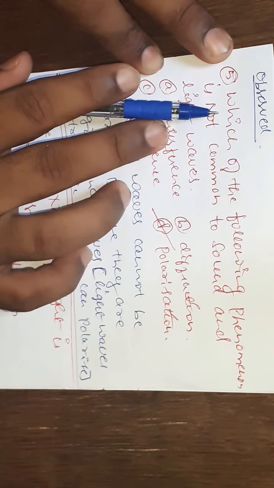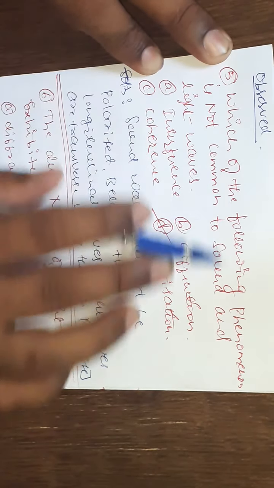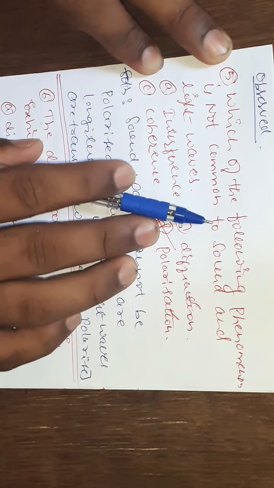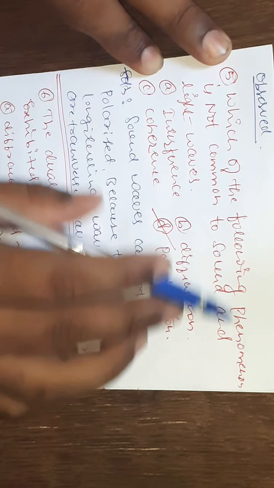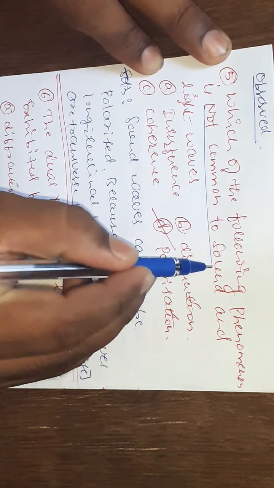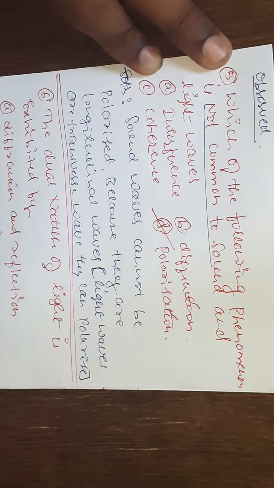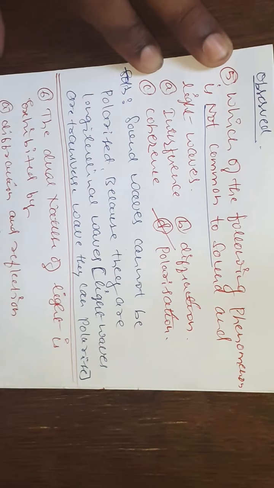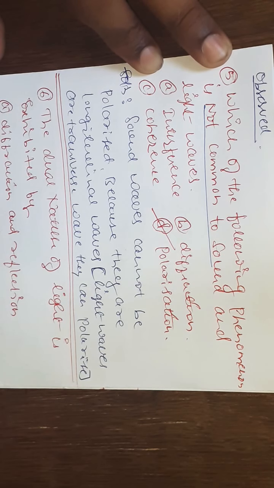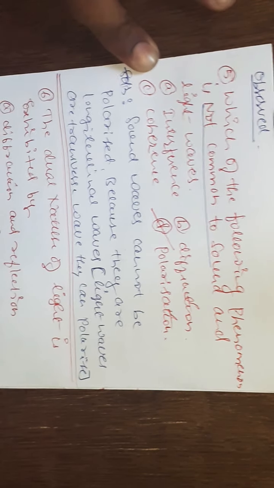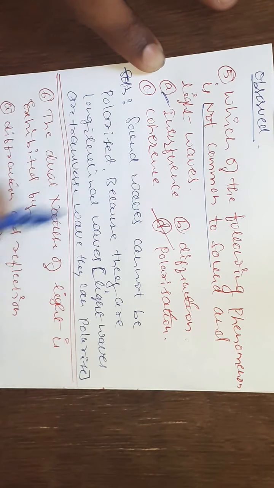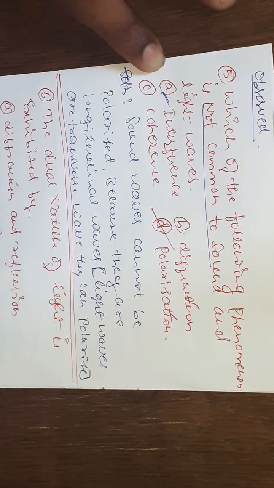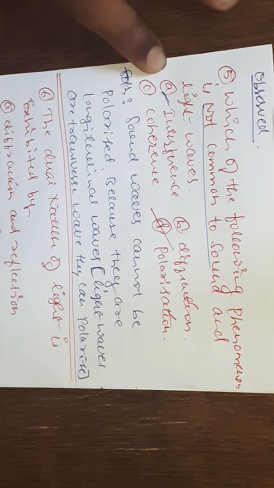Okay, question number 5. Which of the following phenomena is not common to sound and light waves? Okay students, separately we know the properties of sound and also the properties of light. Interference phenomena obeys in both the cases, in case of light also, and in case of sound also.